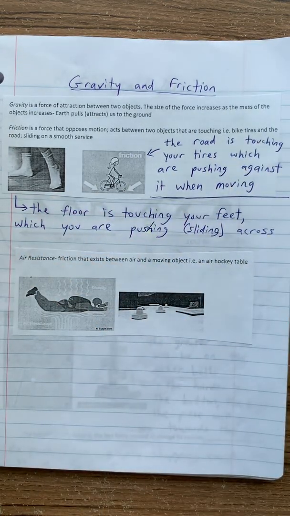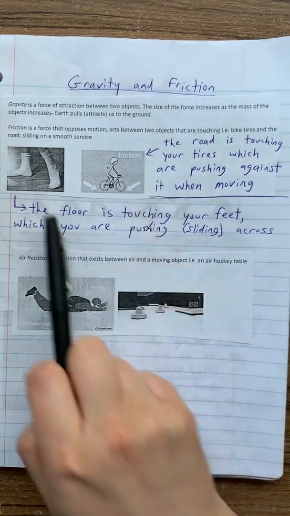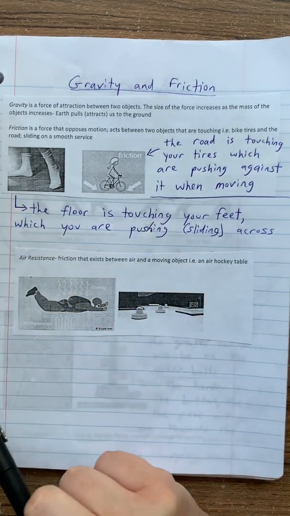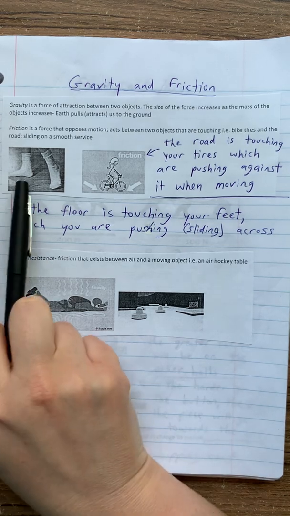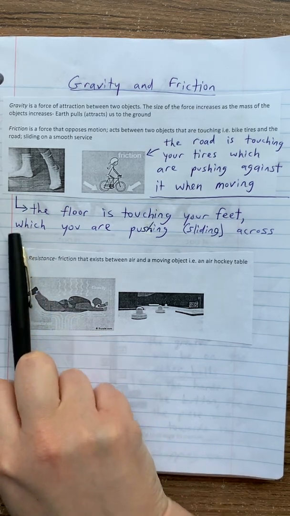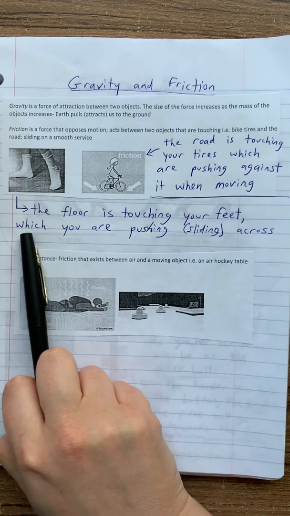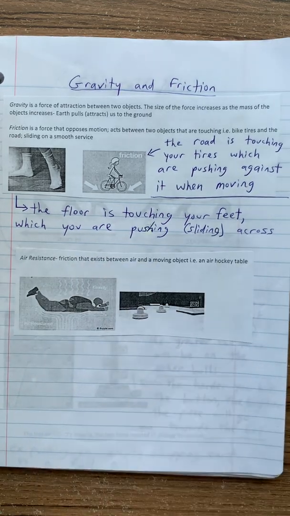And then it says friction. Friction is a force that opposes motion, acts between 2 objects that are touching, like bike tires on the road or sliding on a smooth surface. So you can see I have arrows pointing at each of these 2 pictures, and I kind of wrote some stuff there. So in this first picture, I have an arrow, and it says, the floor is touching your feet, which you are pushing or sliding across.